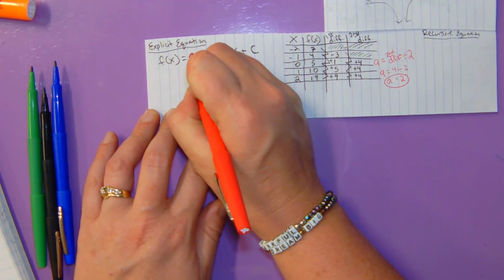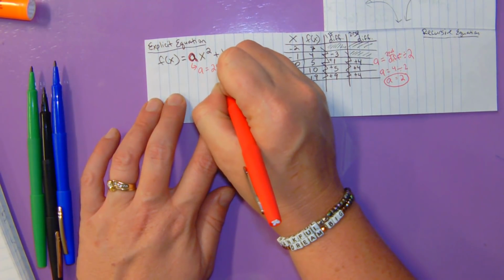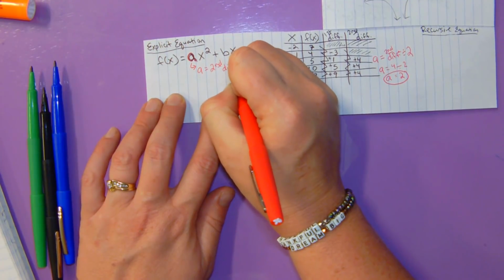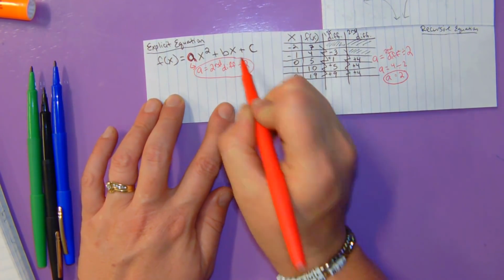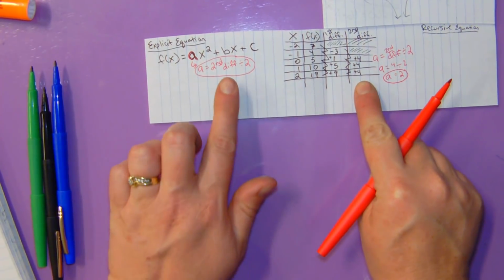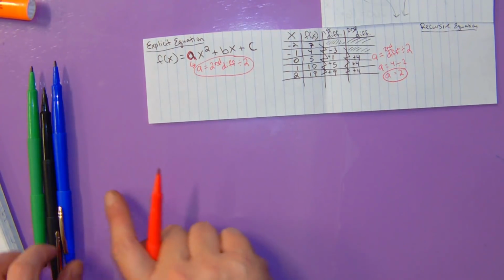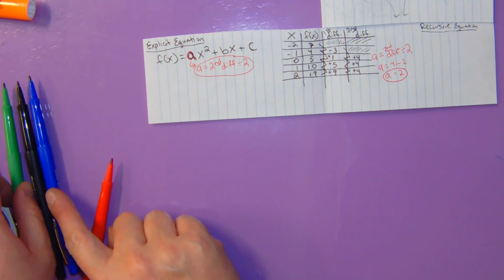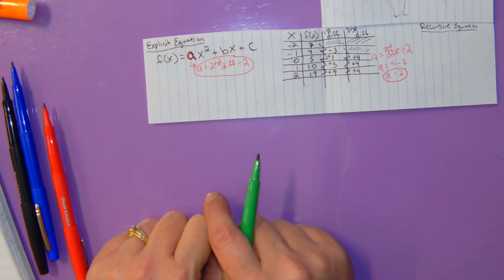So we'll do little notes here that says that A equals the second difference divided by 2. So that's really important to know. Find the second difference, divide it by 2. That tells you your A value. Your B value, there's a few ways to do it, but we're going to take some room to show that. We're going to leave that alone.